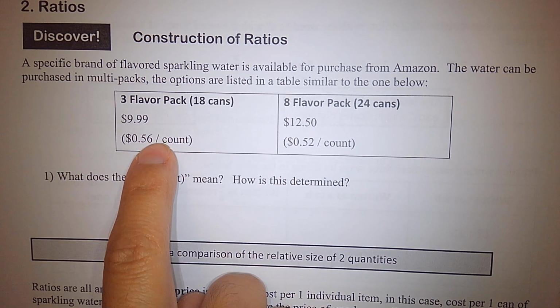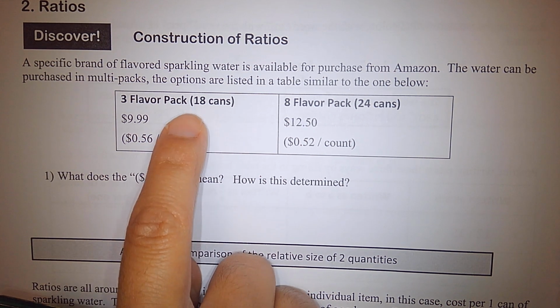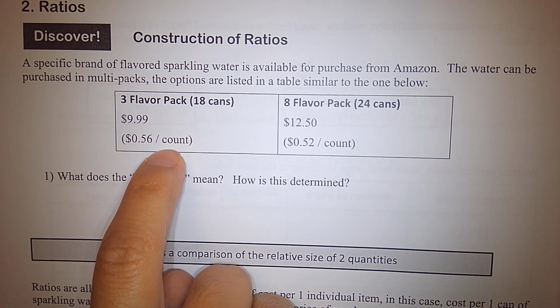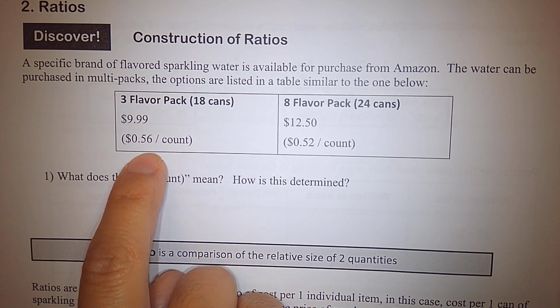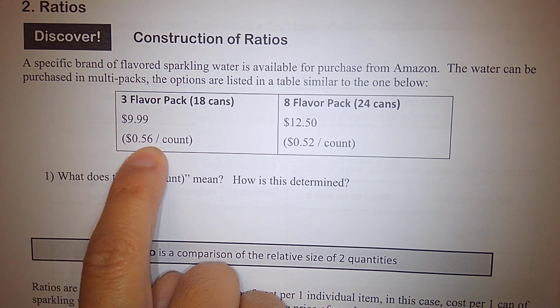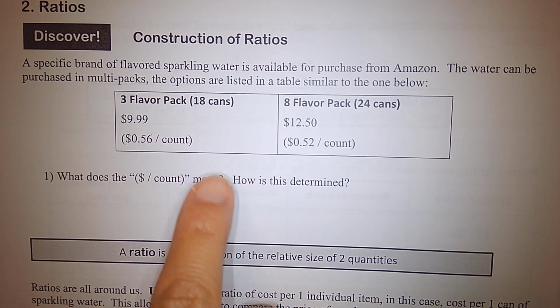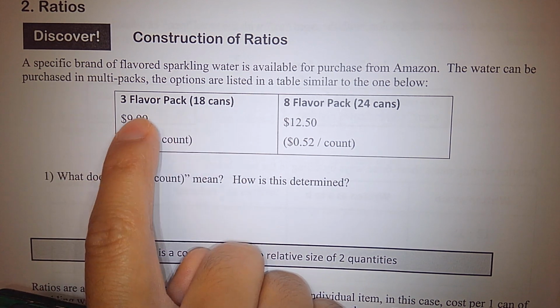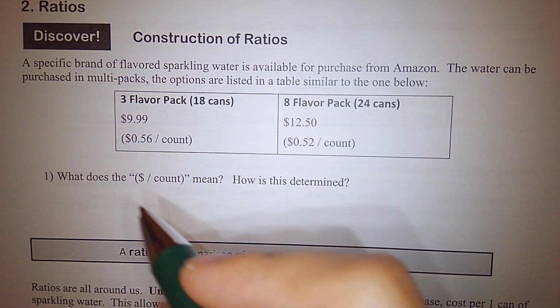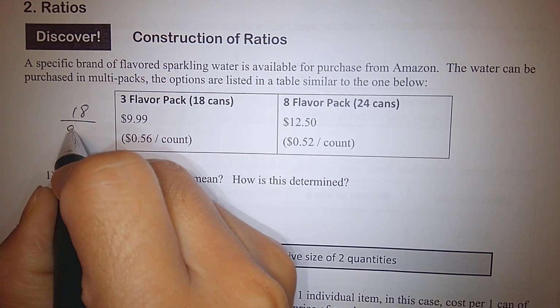They have already computed for us that for the 18-can option, each count, which means per can, will cost us 56 cents. How did they get this number? Do you know how they got the number? I have a number of cans and the price. Divide 18 by 9.99.